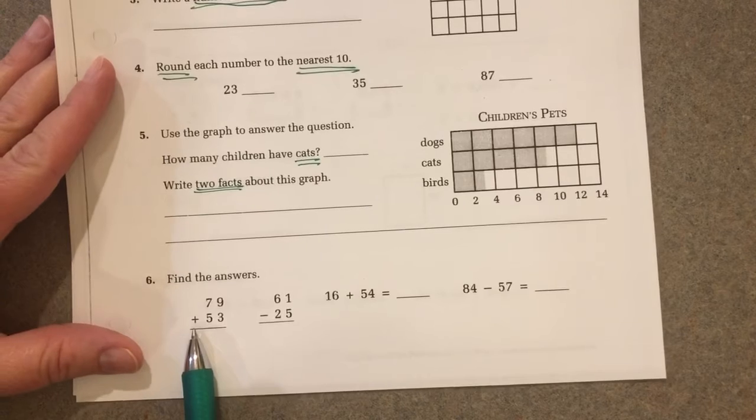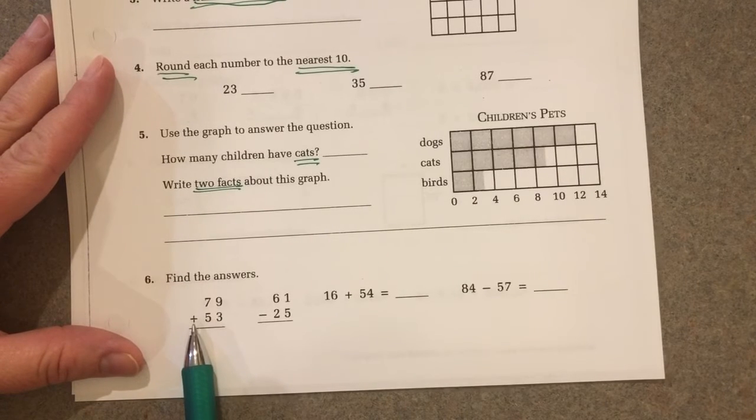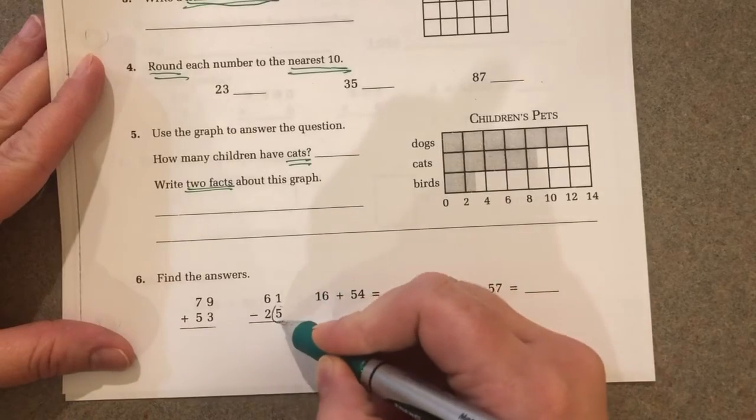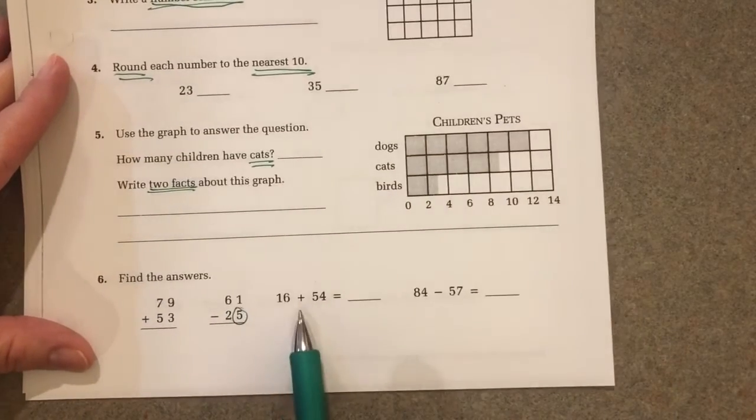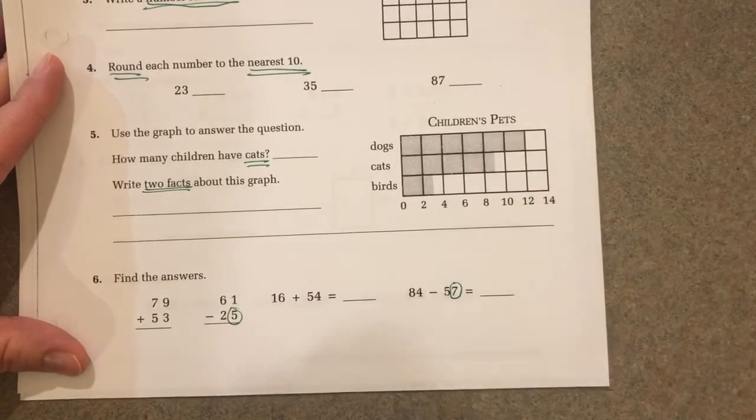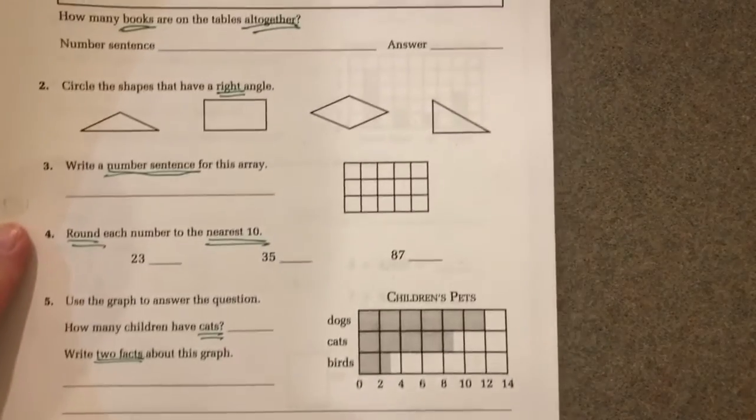Be careful to watch the signs. There's an addition, there's a subtraction. You will have to borrow. There's an addition and there's another subtraction. You will have to borrow again. So pay attention to those.